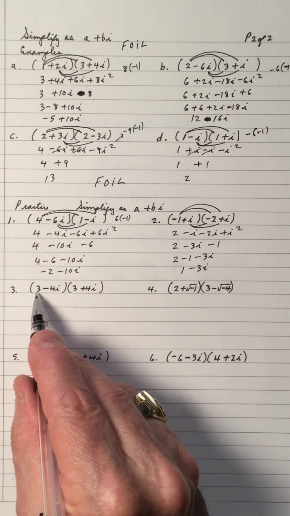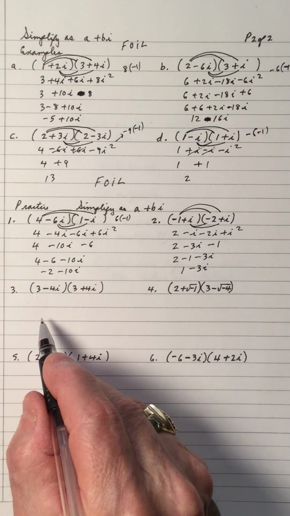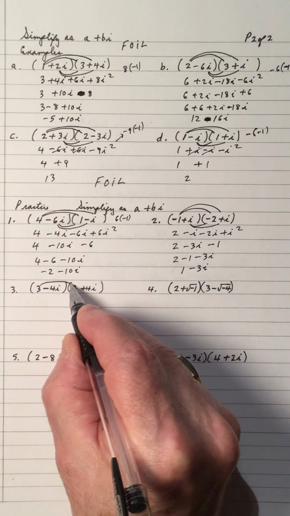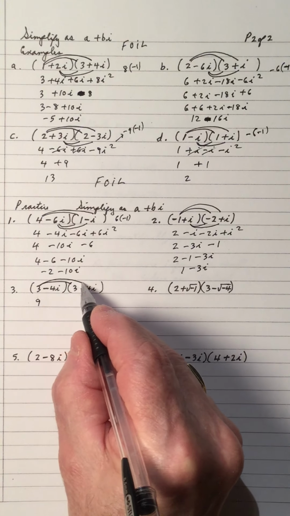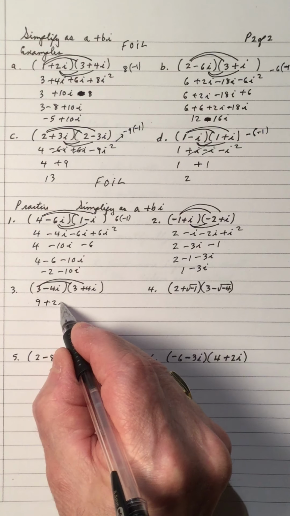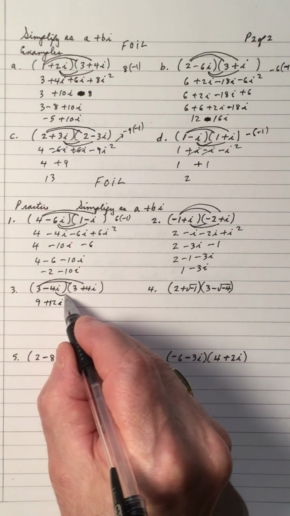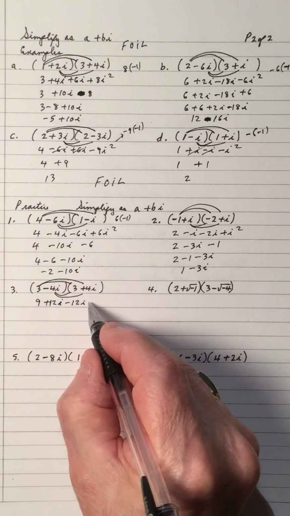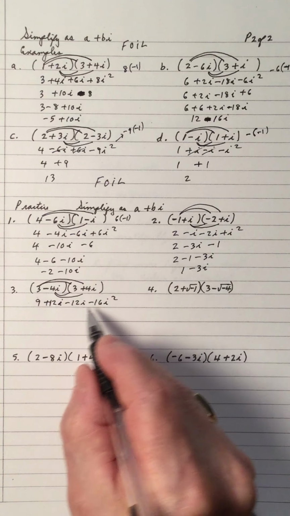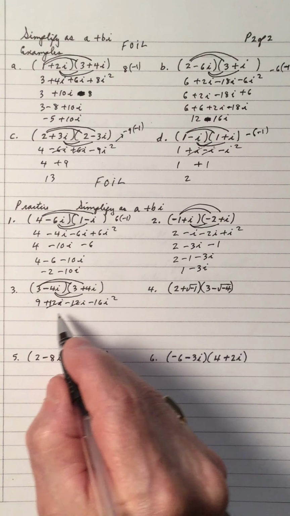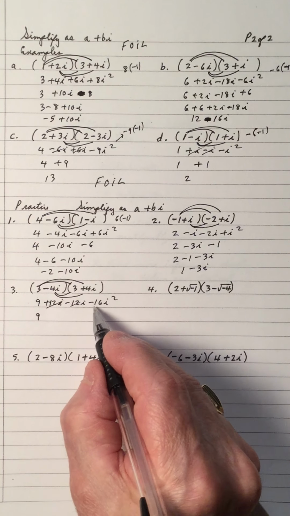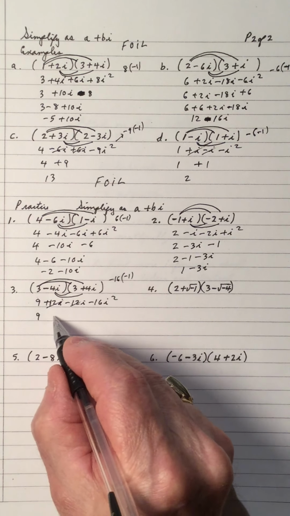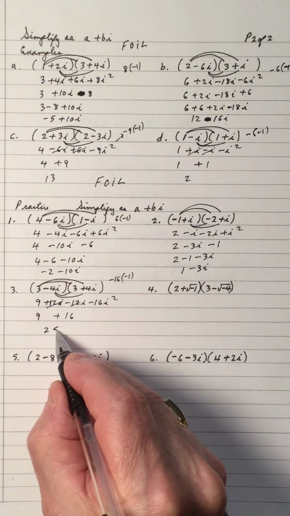And again, notice we have a 3 minus 4i, 3 plus 4i. Very similar to these up here. Let's see, FOIL. First, 3 times 3 is 9. Outside, positive 12i. Inside, negative 12i. Last, negative 4 times 4 is negative 16. i times i is i squared. And notice they cancel out. And notice that I got a negative 16. i squared is negative 1, so it gives me a plus 16, which gives me a 25.